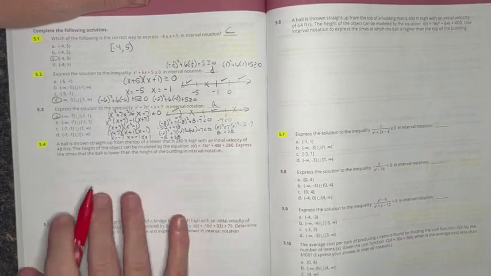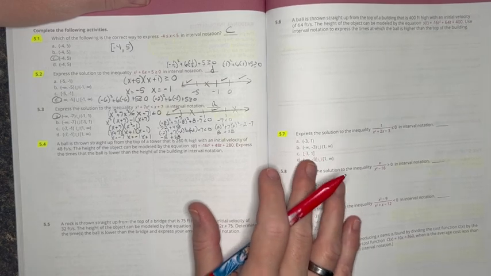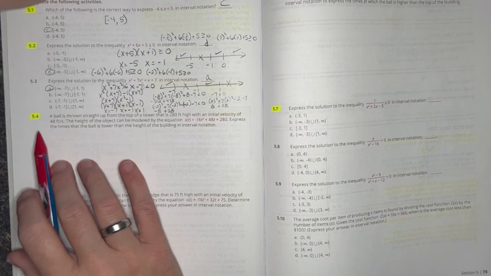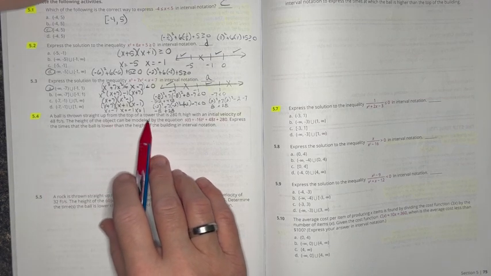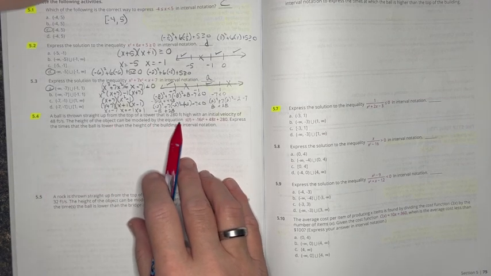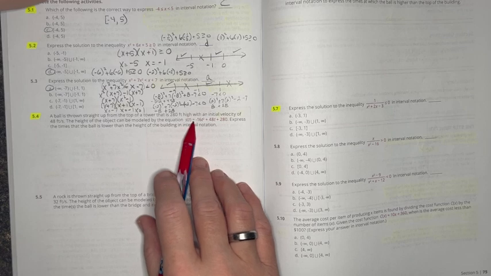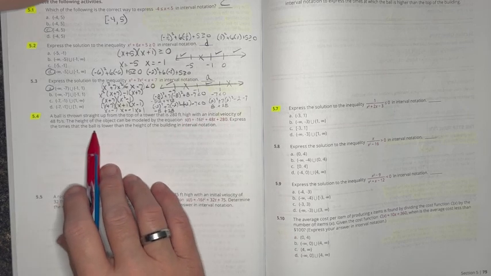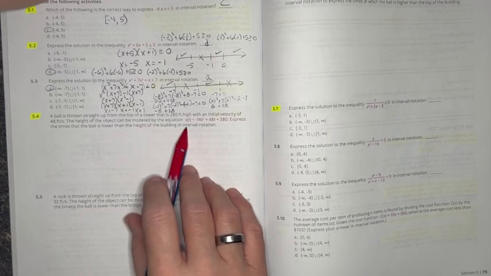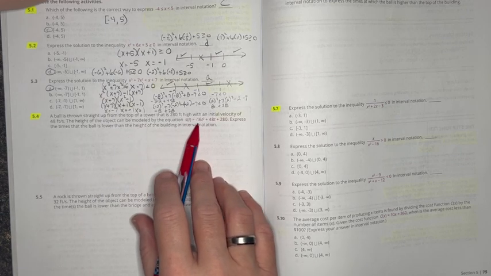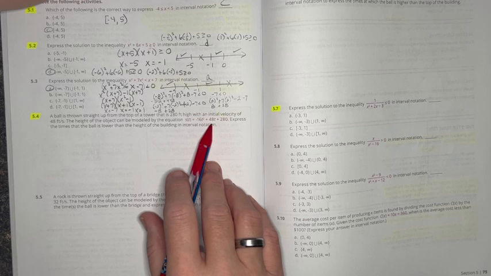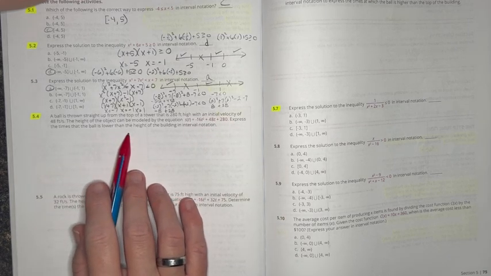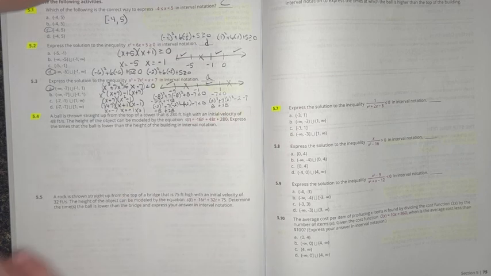Let's take a look at one of these story problems, and then we're going to do some of the fractional ones over here, okay? So let's take a look at number 5.4. A ball is thrown straight up from the top of a tower that is 280 feet high, with an initial velocity of 48 feet per second. The height of the object can be modeled by the equation s of t equals negative 16t squared plus 48t plus 280. Express the times that the ball is lower than the height of the building in interval notation.